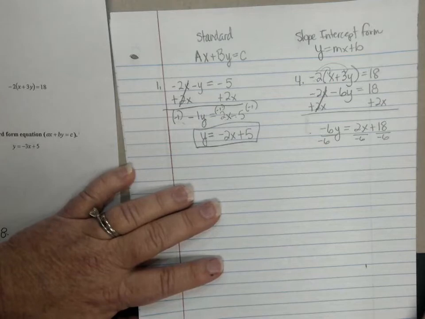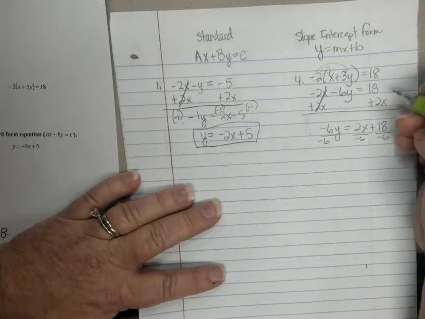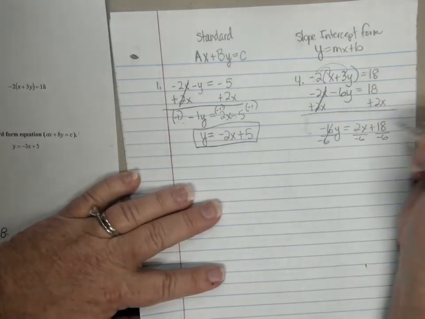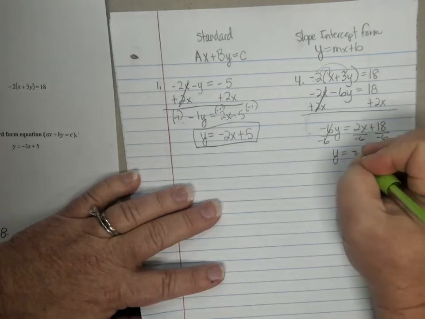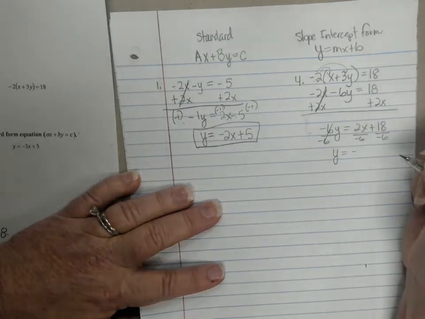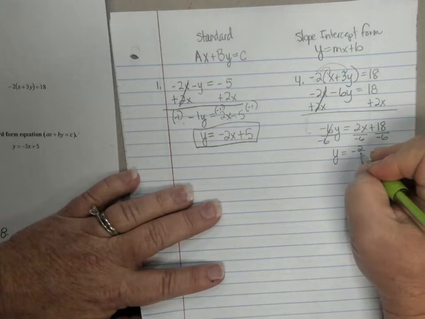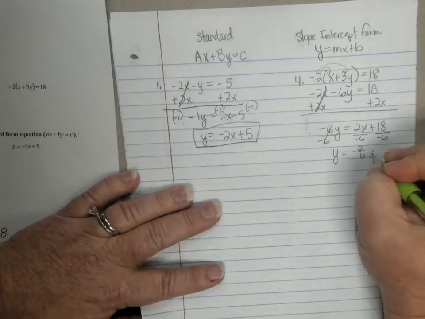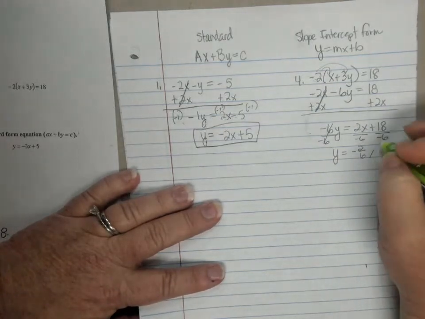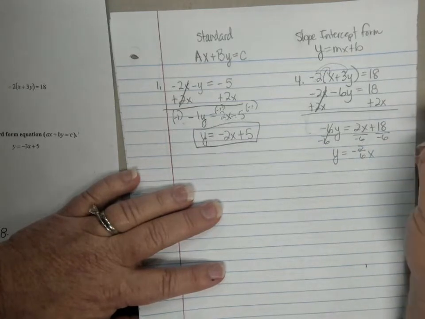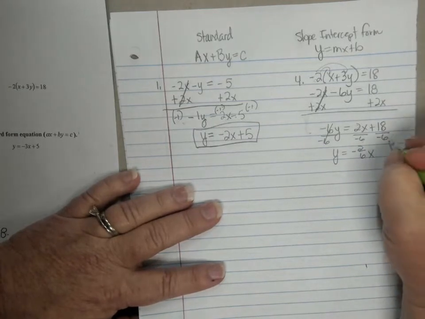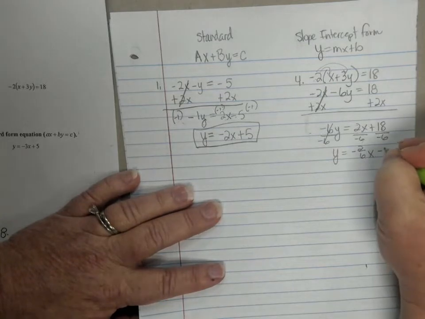You're getting really comfortable with using the inverse, so if you want to use the reciprocal or the inverse fraction there, it's fine with me. So that ends up being positive. You end up with y is equal to negative, it's going to be 2 over 6. Well, we'll write it the right way, and then we'll simplify. And this is going to be, oops, that has an x, and 18 divided by negative 6 is what? Hope you said negative 3.